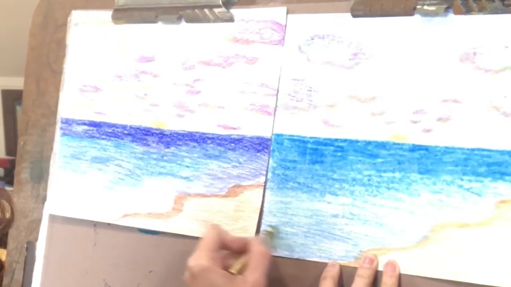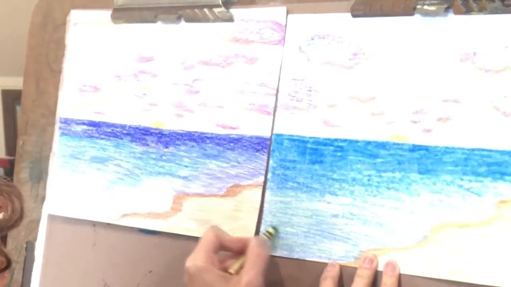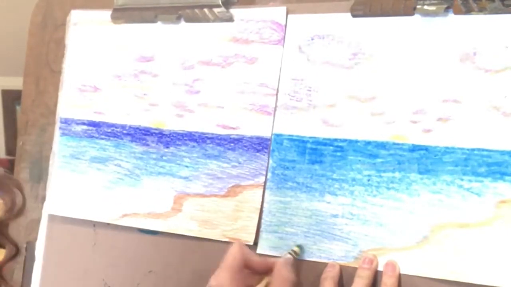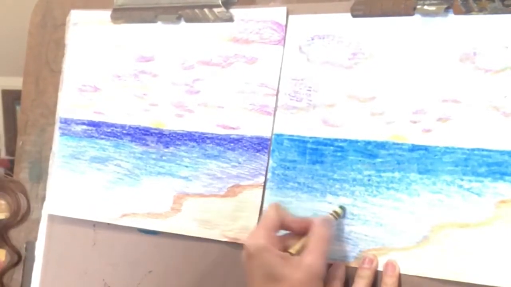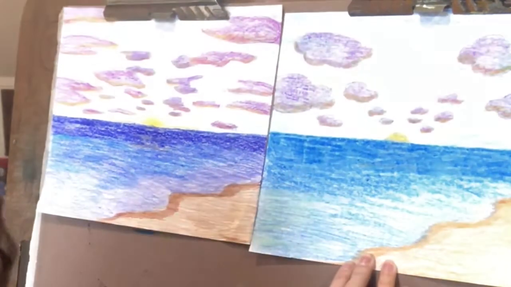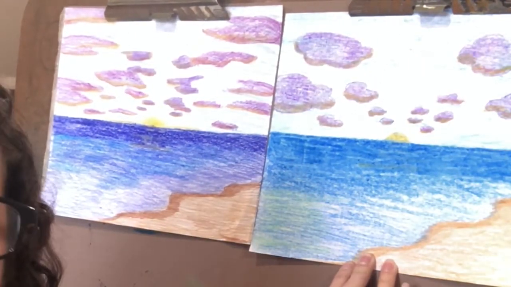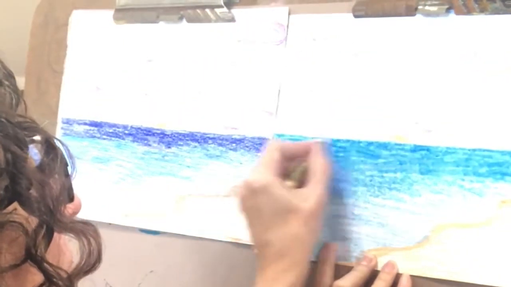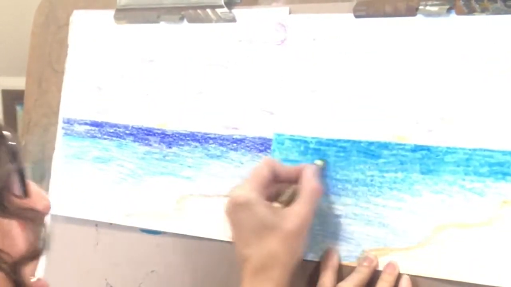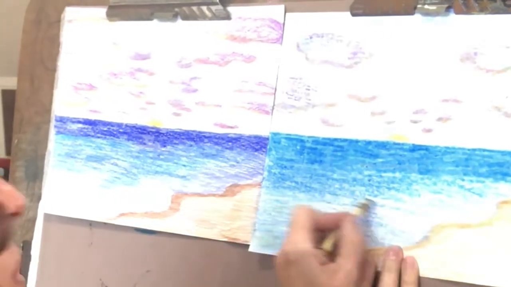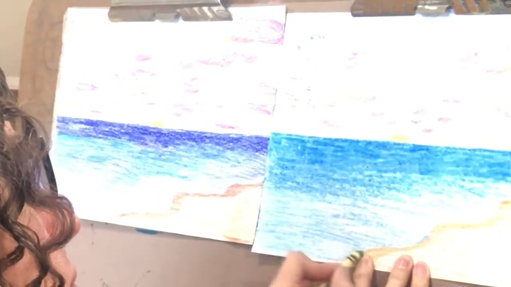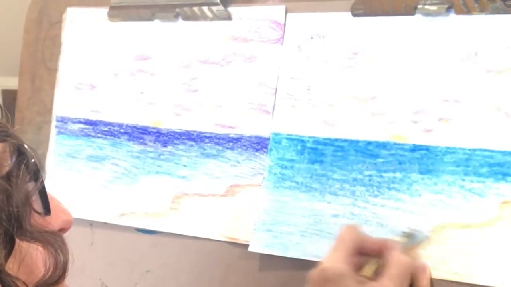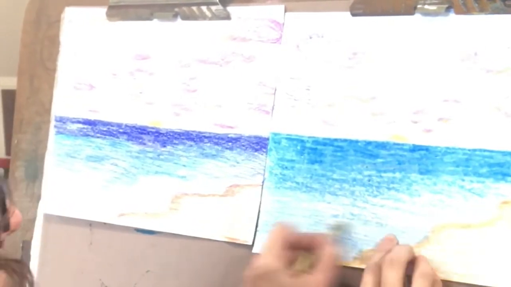And the way that we make different values by using crayon or color pencil or oil pastel is by applying different pressure. Pressure to the crayon. When you press very, very hard with a lot of pressure, it makes the darkest value. When you don't press very hard, it makes the very lightest value possible, like that.